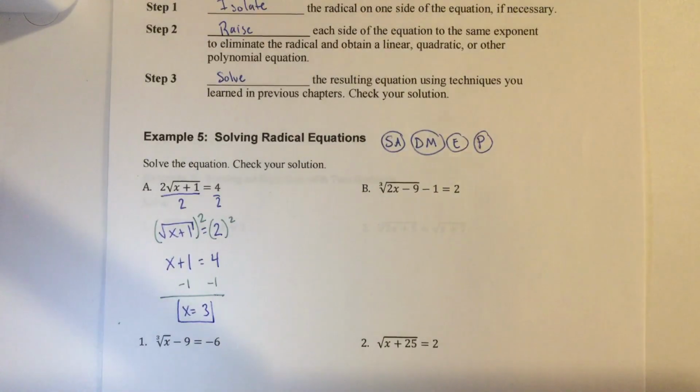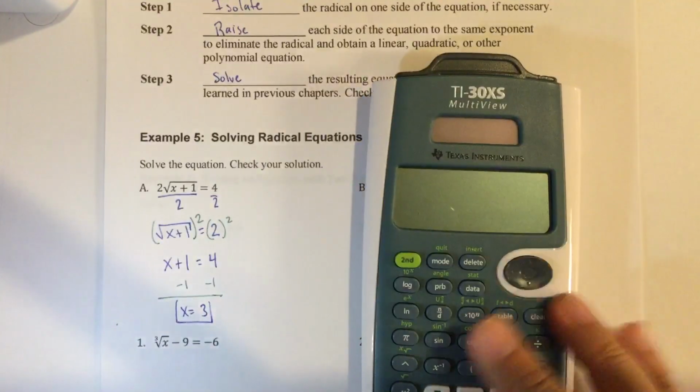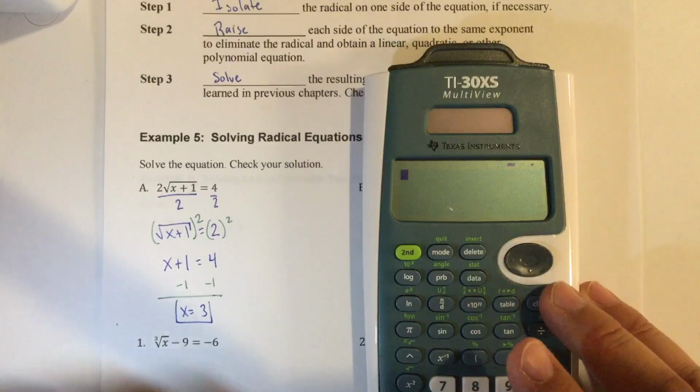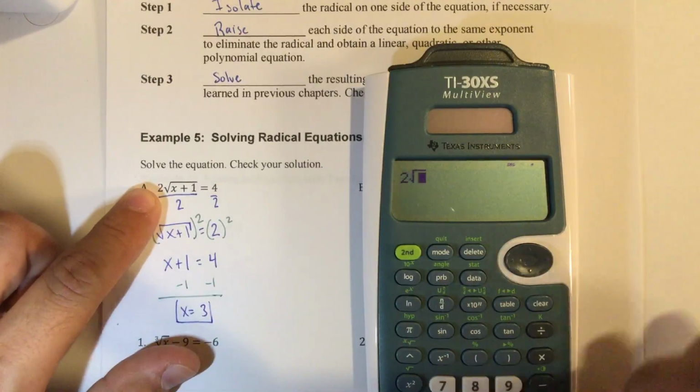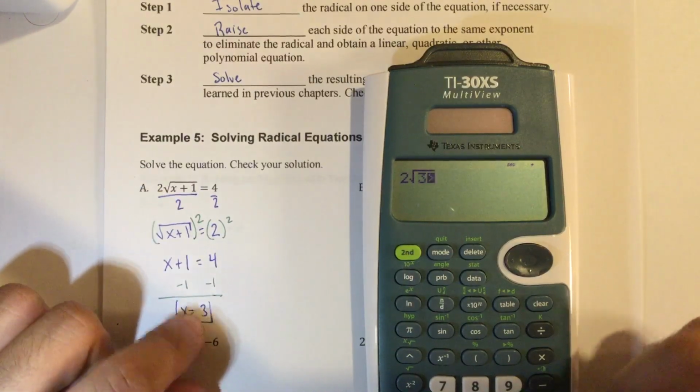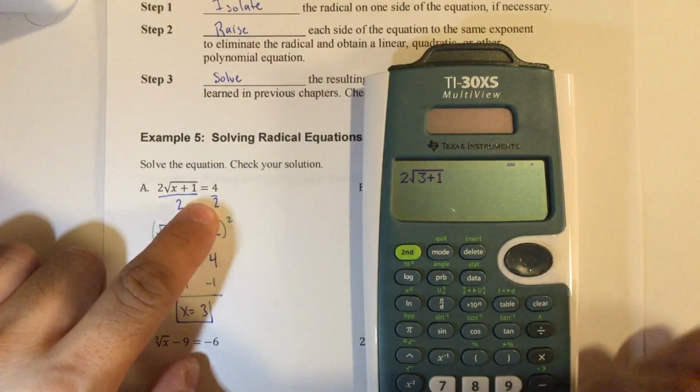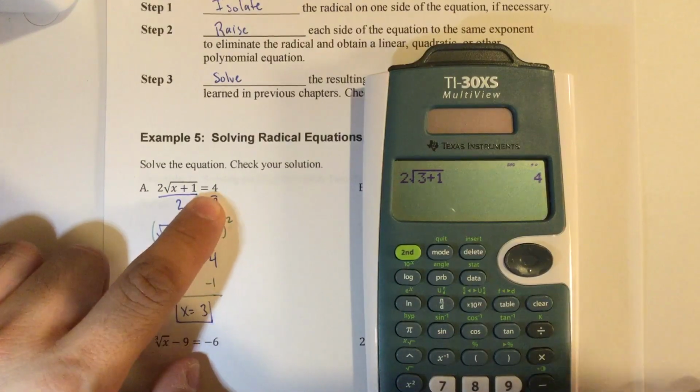Alright, I'm going to check to make sure this answer is correct. So what I'm going to do is I'm just going to type this 3 in here. So 2 square root of, instead of x, I put the 3 plus 1. And it should simplify to 4, and it does, so that answer does check out.